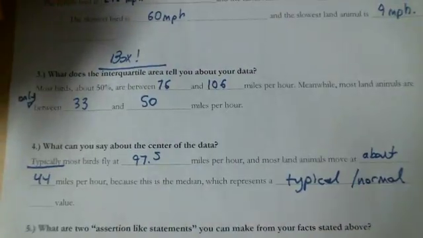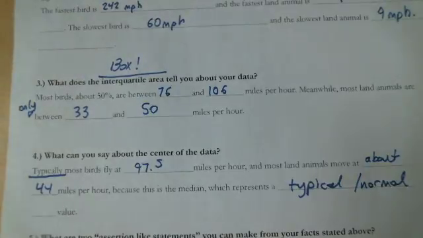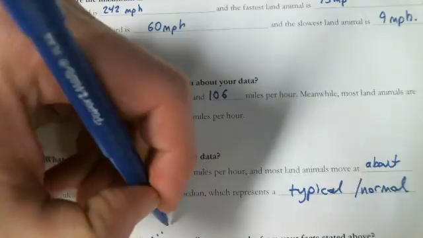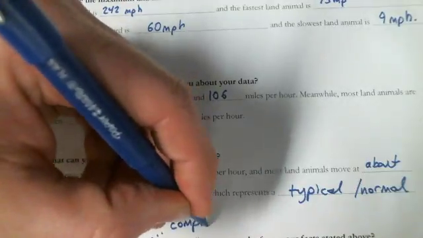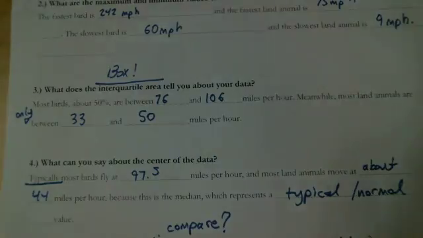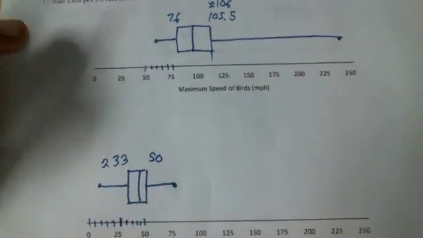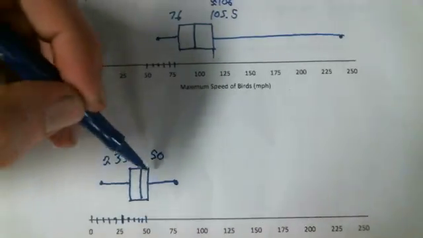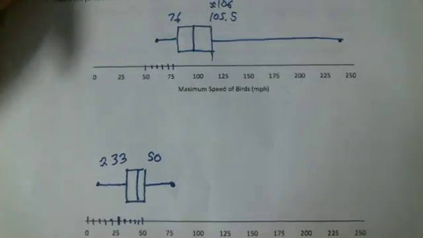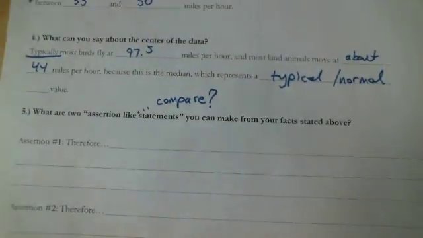value. So now let's actually start to think about some assertions we might make that helps us think. We want to try to compare these two sets of animals. That's what we're going to use our assertions to do. So as I look at this, I could say typically most land animals have a slower maximum speed than most birds. So I might start with that.